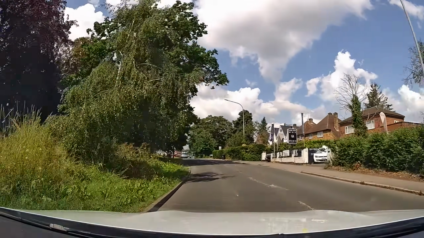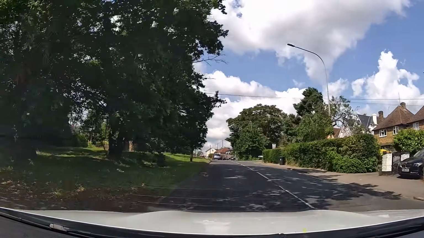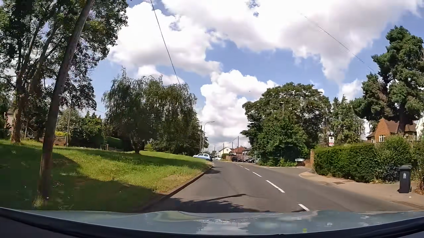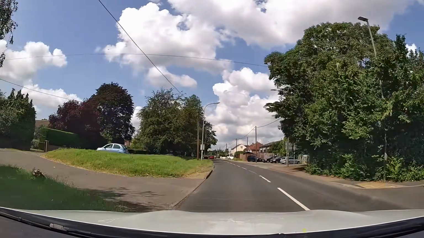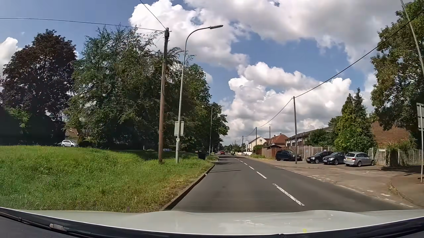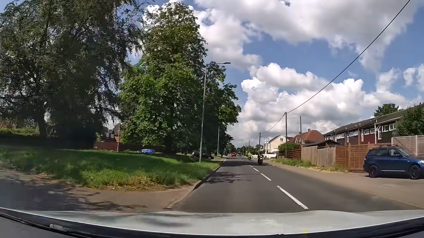There are no signs on the new road, therefore we must assume it's a continuation of the previous road. So we must assume that the speed limit on this road is 30 miles per hour.